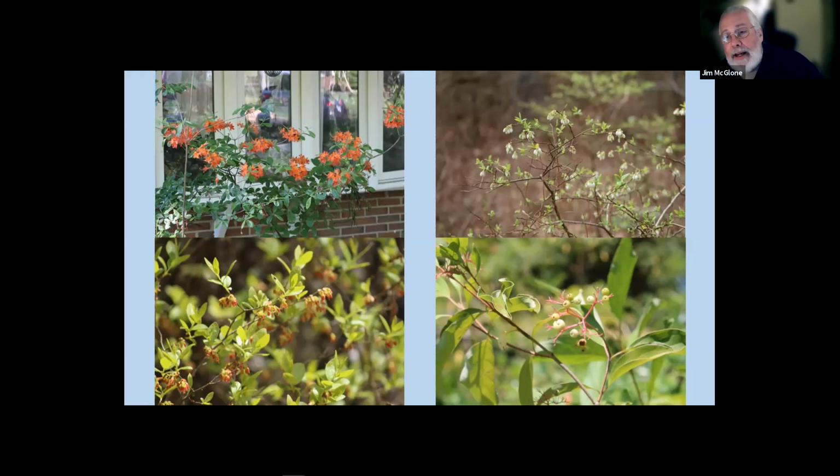Lower right is gray dogwood. Notice the white berries. We do have specialist bees that only do the shrub dogwoods, the ones with the small bracts. They do not like the tree dogwoods with the big bracts. And then huckleberry in the lower left. All four of these plants support specialist bees.